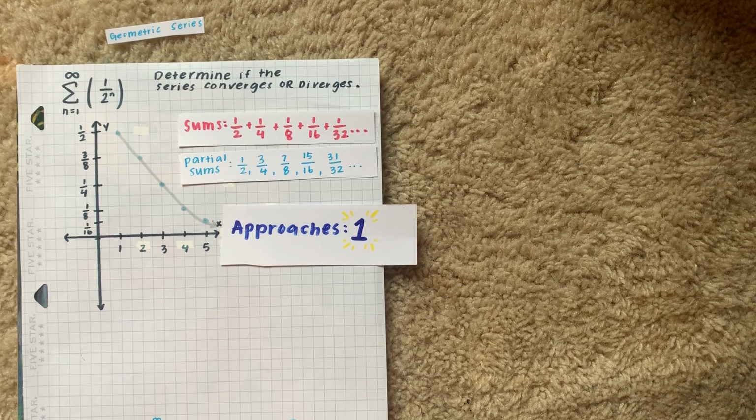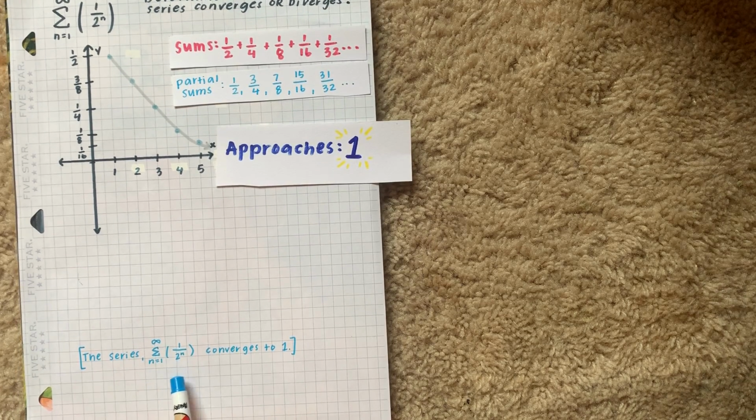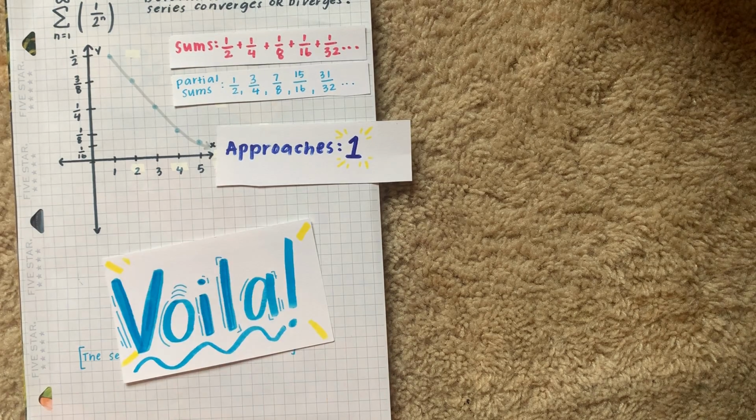Which also means that the series itself, which is this, converges to 1. And voila, you finished. You can of course accomplish all of this by hand, but where's the magic in that?